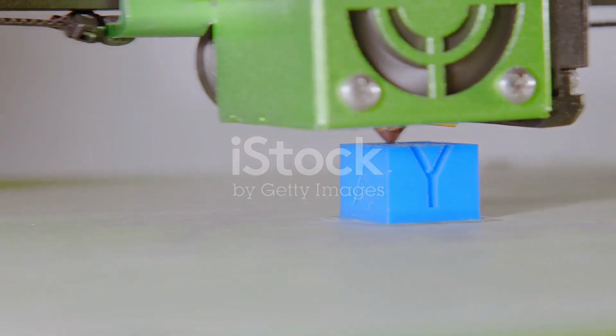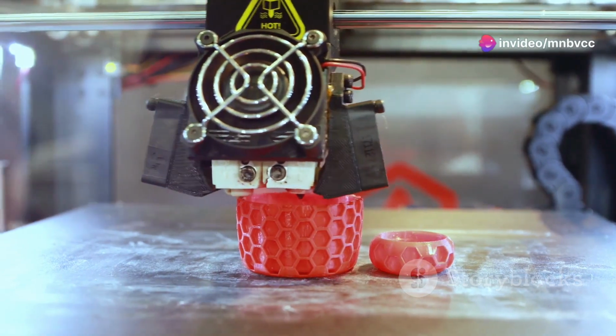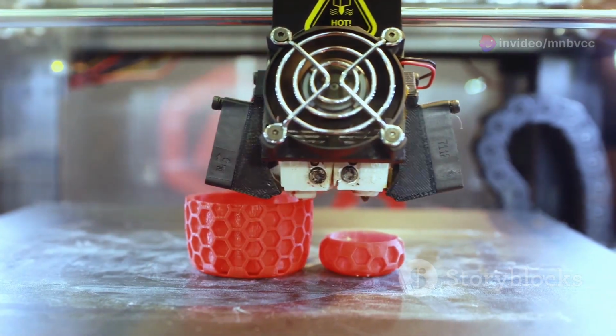In this video, we'll be exploring the essential software tools you'll need to get your 3D printing operations up and running. The importance of 3D printing software.